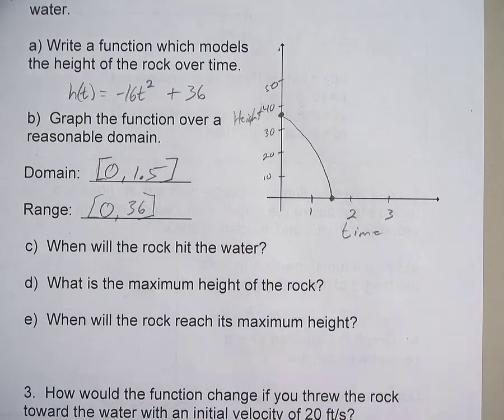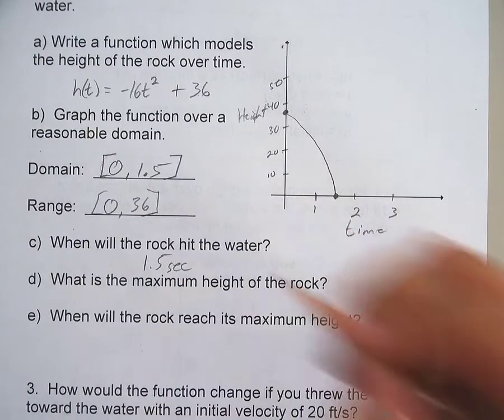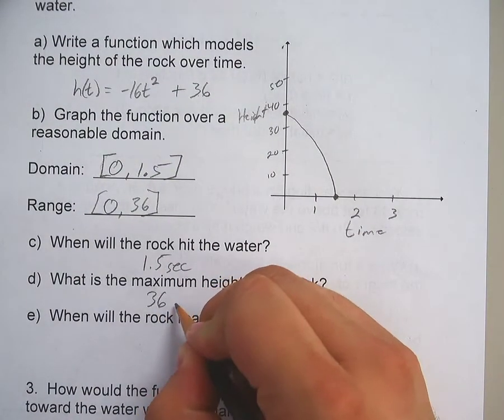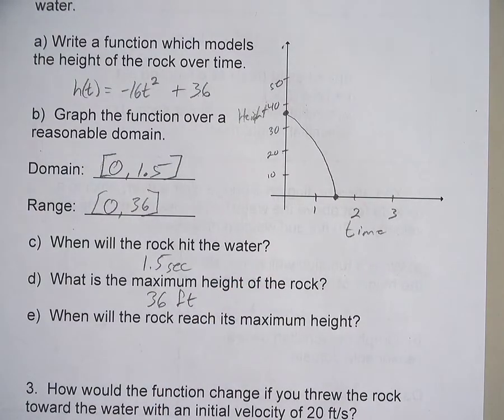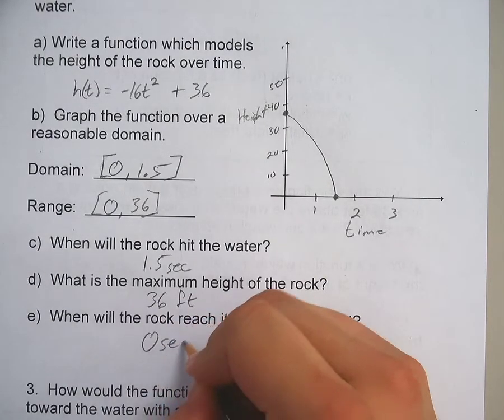Because I'm not throwing it up now, I'm just letting it go. So obviously where I'm standing will be the max. When will the rock hit the water? 1.5 seconds later. What is the maximum height? Obviously 36. I'm not throwing it anywhere. I'm just letting it go. So my height is its maximum height. When will the rock reach its maximum height? Well, that's when I let it go, 0 seconds.